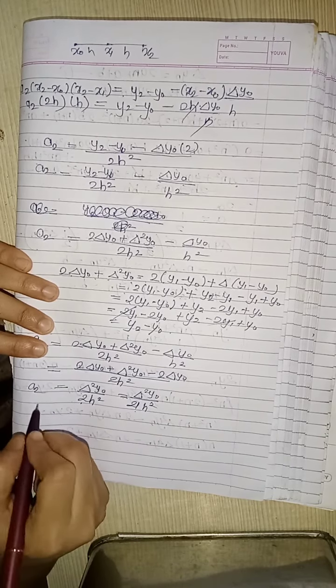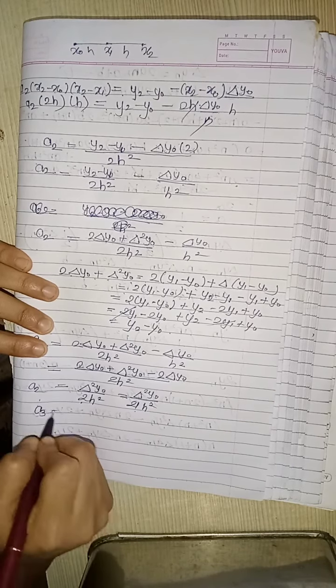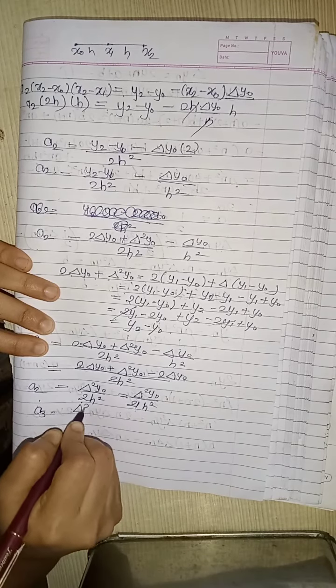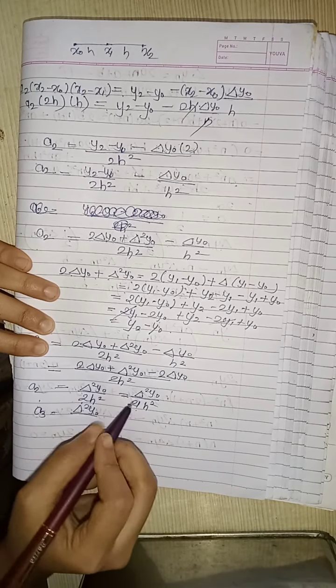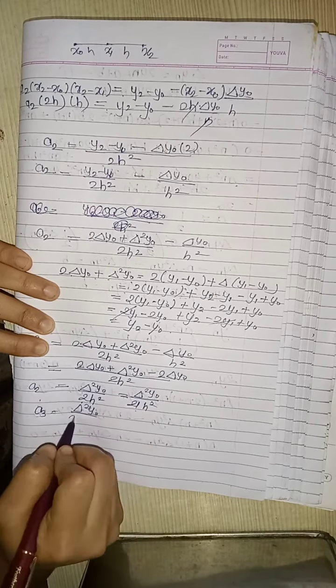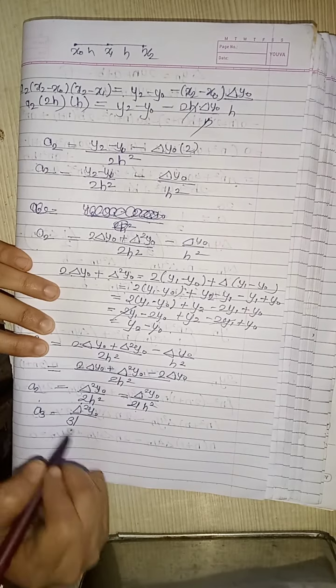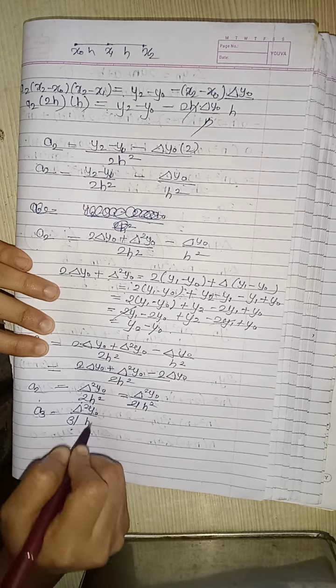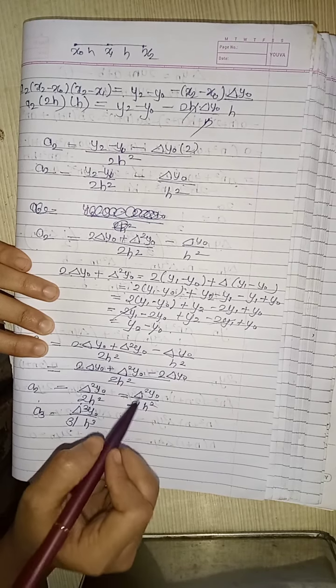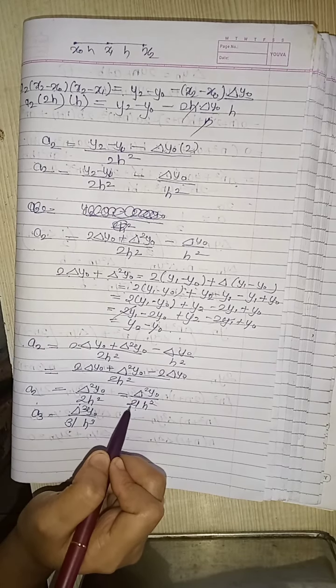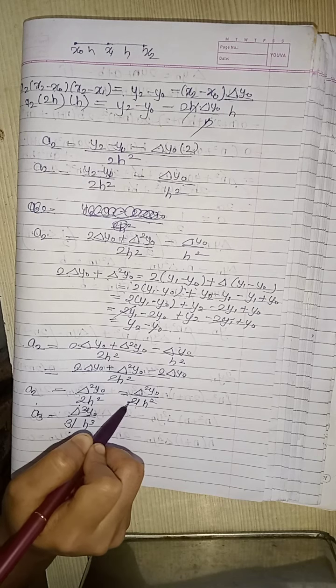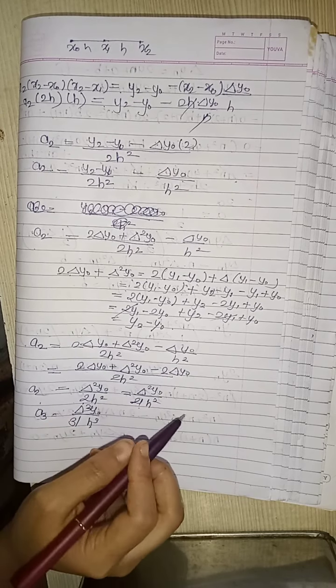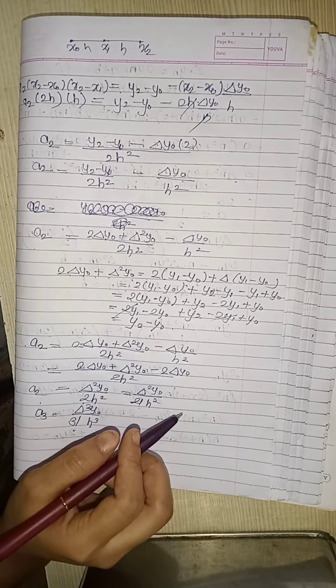Similarly, you can write it for a3 as delta cube y0 upon, instead of 2 factorial you have to write 3 factorial, into h cube. So the power of delta will increase, 2 factorial will change to 3 factorial, and h square will change to h cube.